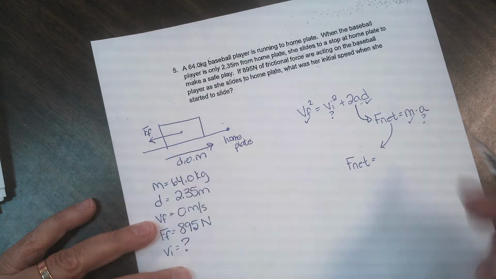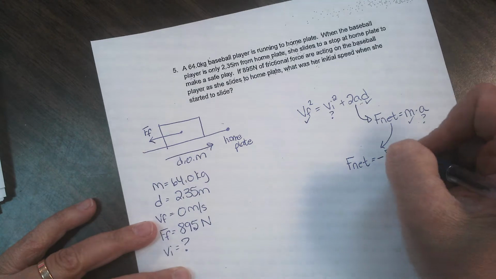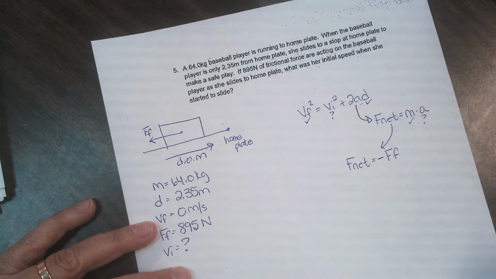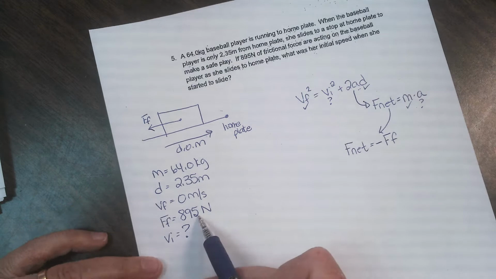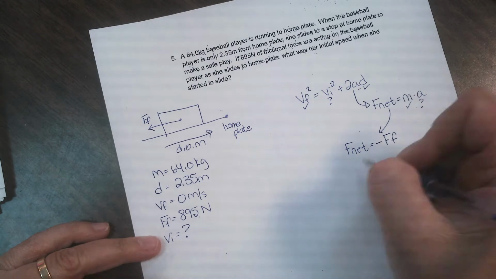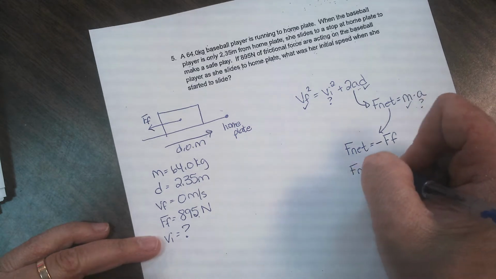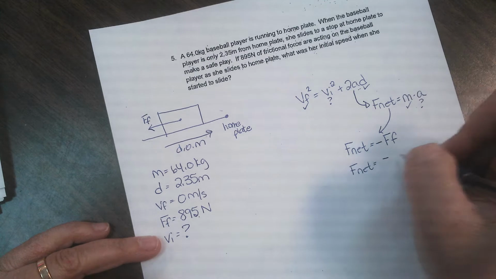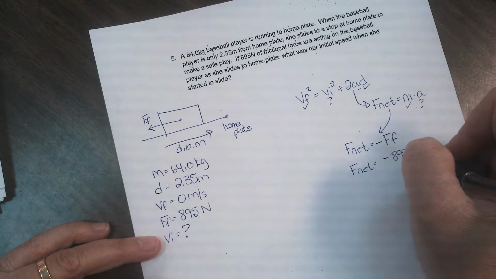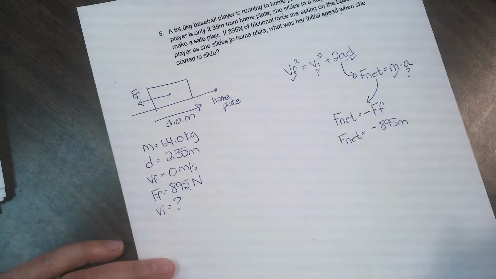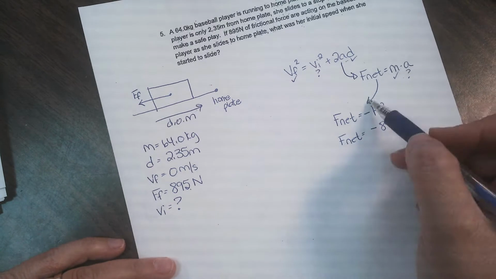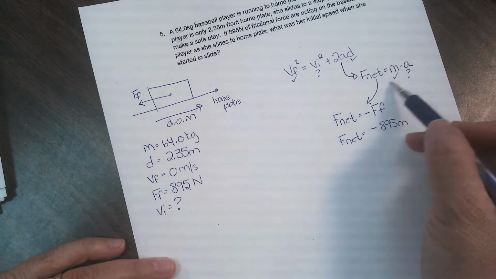Force of friction is opposite of it. So we have a negative force of friction, for which we've been given a value. So force net is going to be equal to negative 895 newtons. Now that we have force net, we can go back up into this equation.